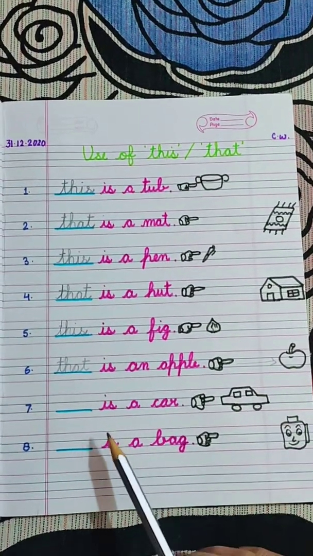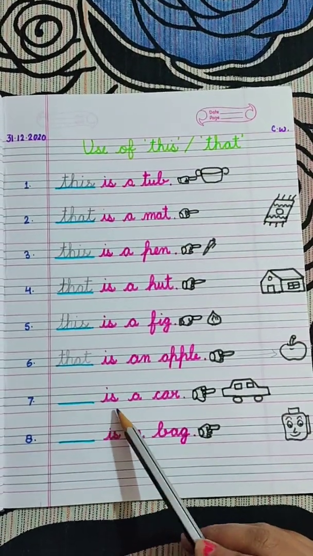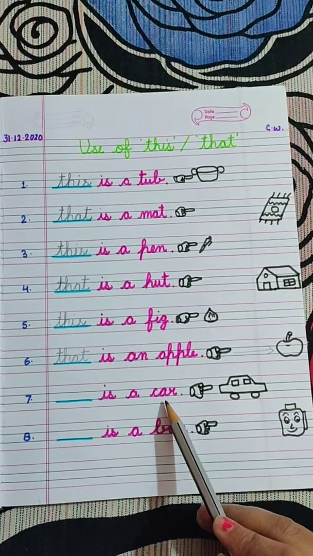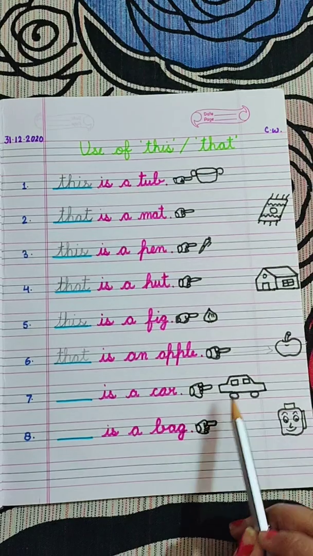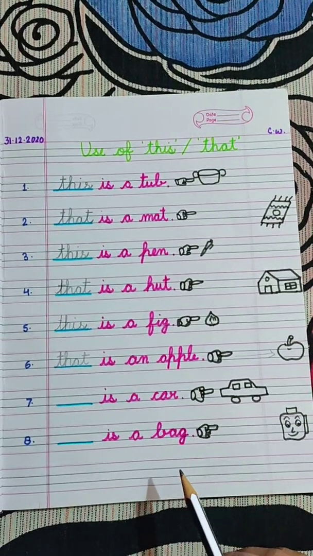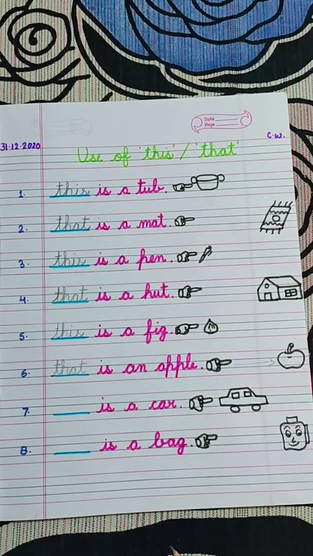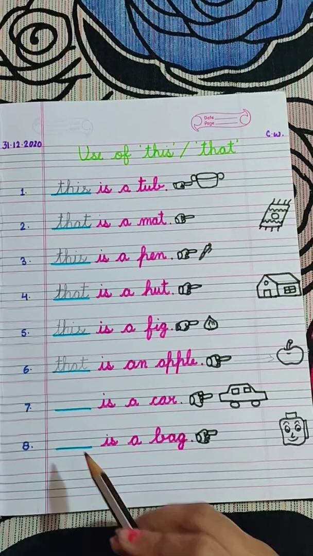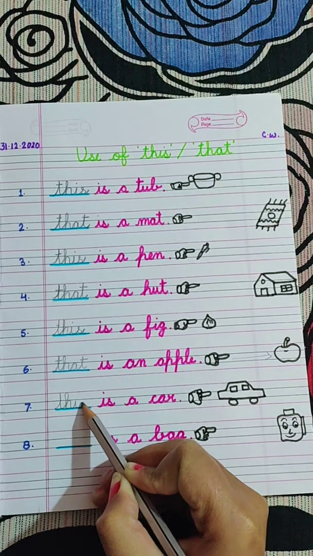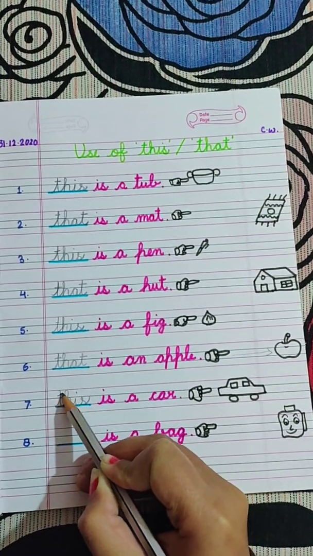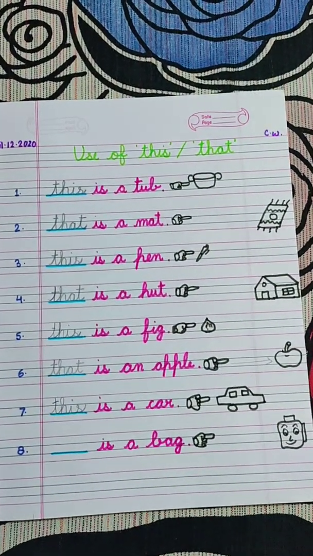Now, read it for yourself. Is a car. Now, car is very near to our hand. So, what we will say? This or that? Yes, we are going to say this is a car. When you can touch it, you can say this is a car.